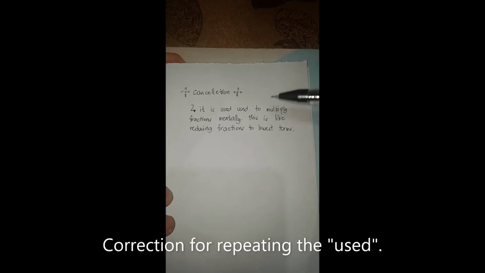Okay. So before we start, meron ako ditong tinatawag na cancellation. So cancellation, it is used to multiply fraction mentally. So mas madali natin siyang mamumultiply. So this is like reducing fraction to lowest terms. So para lang tayong nagre-reduce into lowest term. So ito yung ating tinatawag na cancellation. So magbibigay na ako ng mga example regarding dun sa apat na category na yon, and then madali lang to.